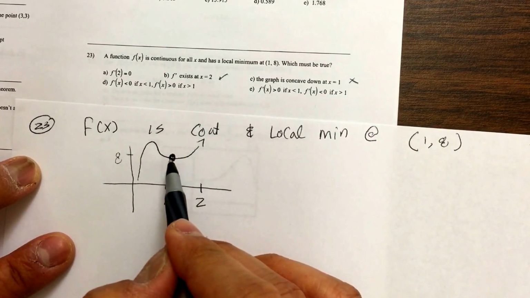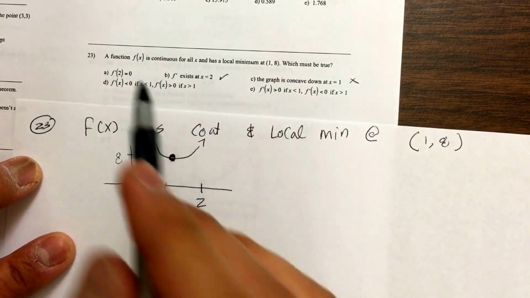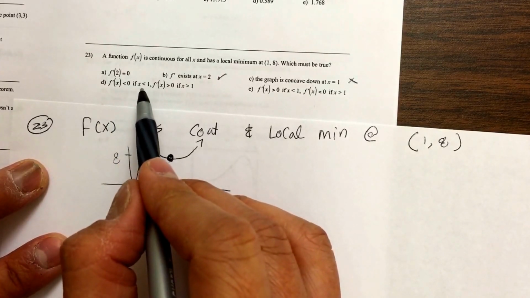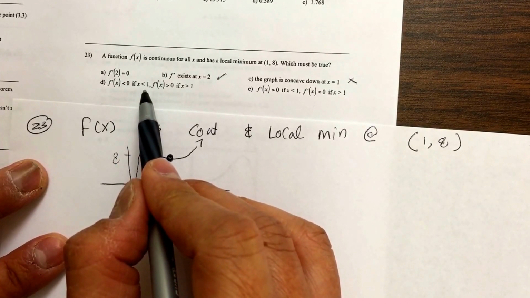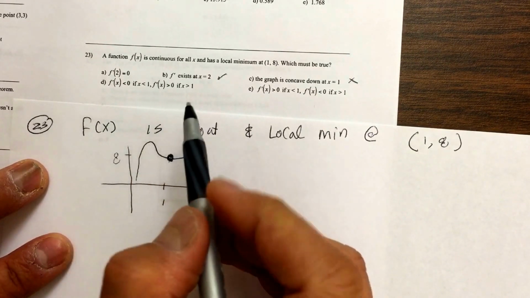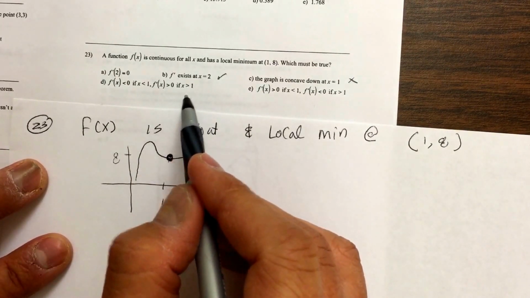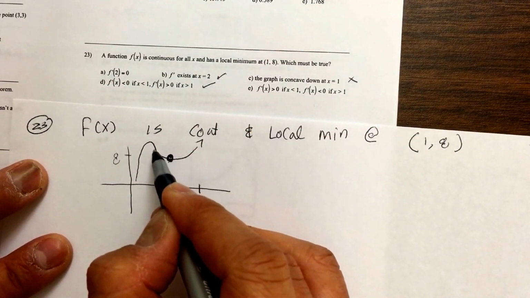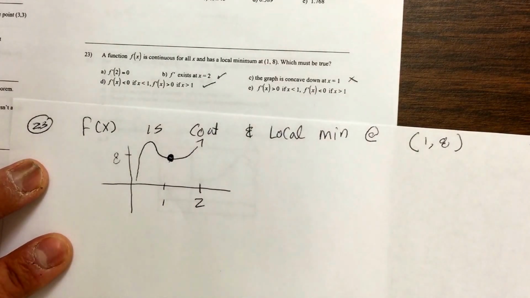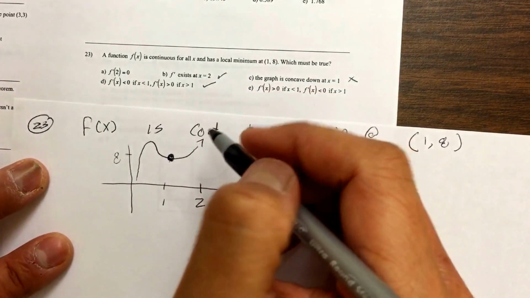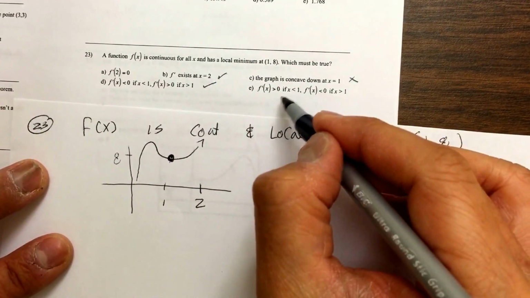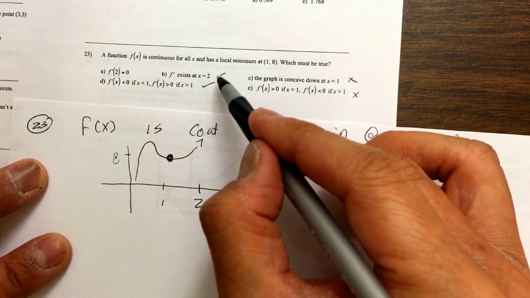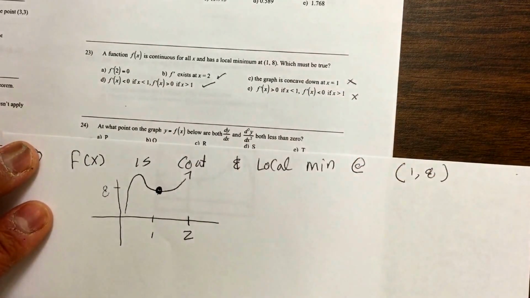And if it's a local min, it says that the derivative is negative if x is less than 1, and the derivative is positive if x is greater than 1. That's actually true because if you look carefully at the graph here, you can tell that it's negative, then positive. That's another way to verify a local min. And this says otherwise, so that's not true. So which must be true? It would be B and D. B and D must be true.